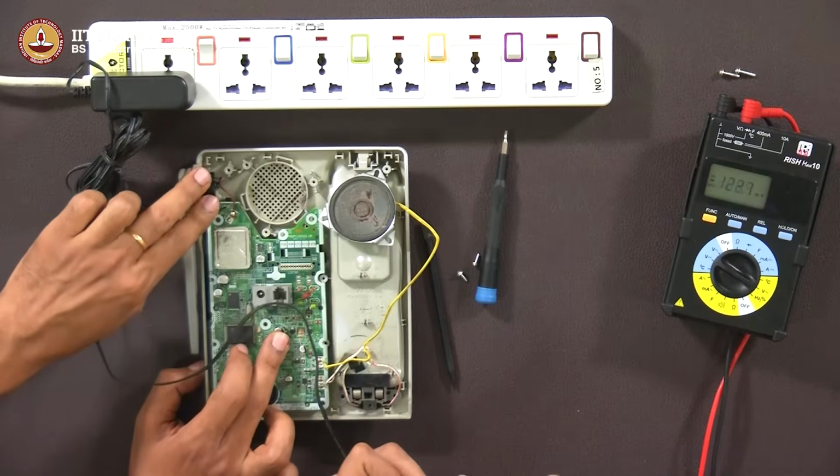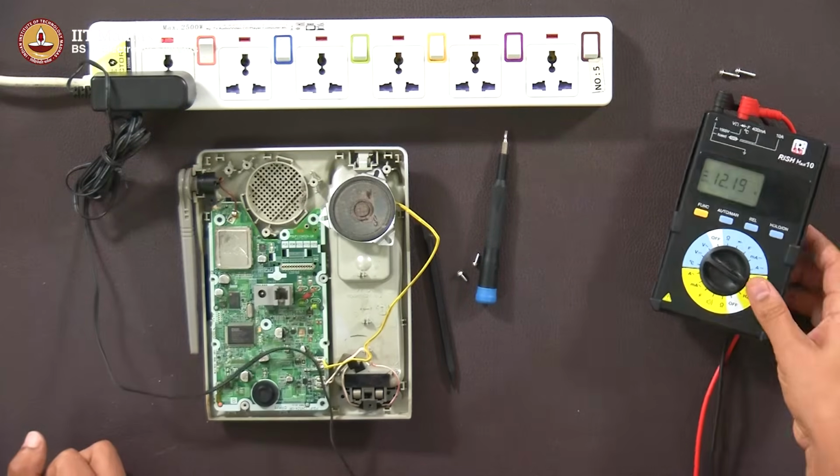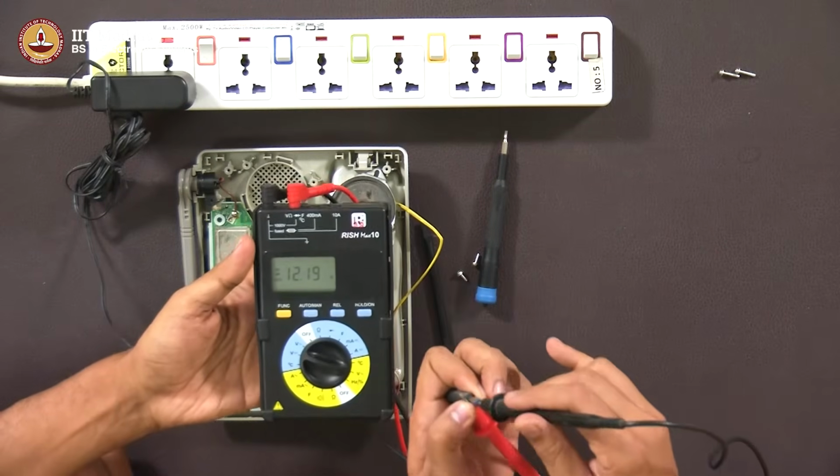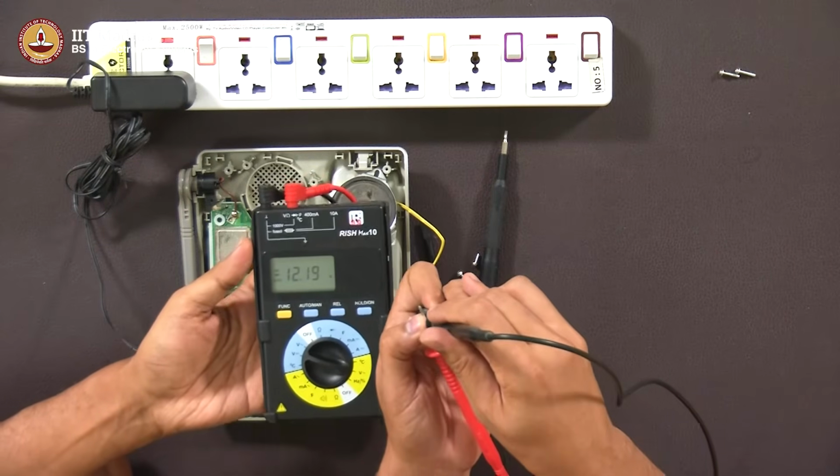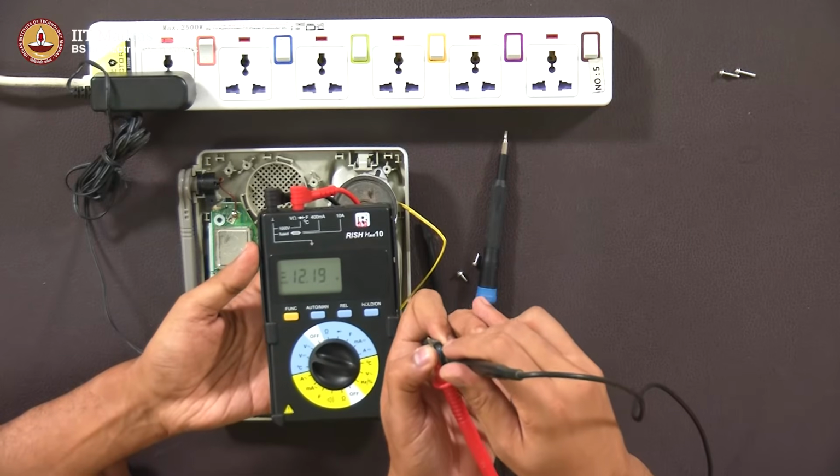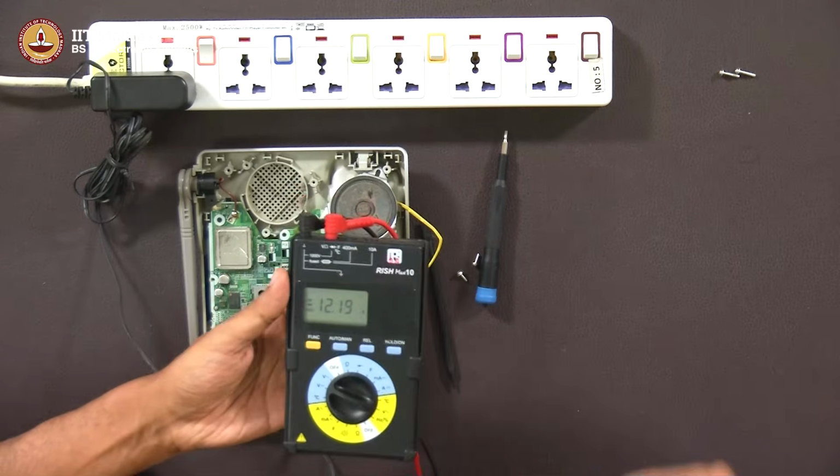We will go ahead and check this voltage. Can you hold this up here? I have essentially connected it to the adapter. You see that it is about 12.19 volts, so we are convinced this is right. The meter is also working, and things are good.